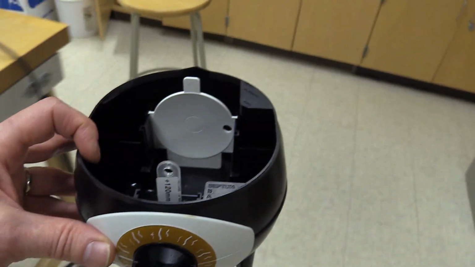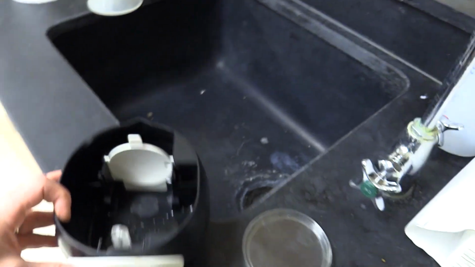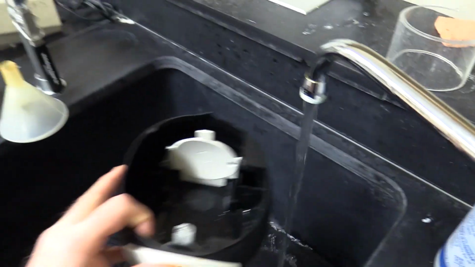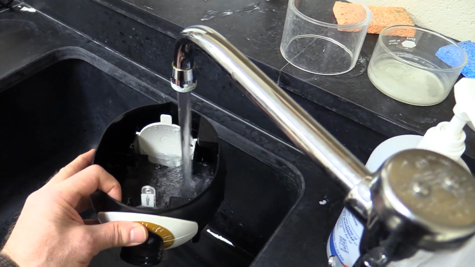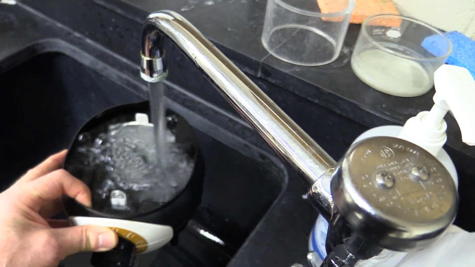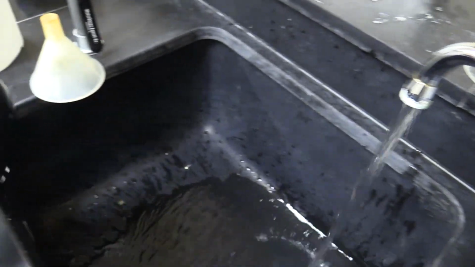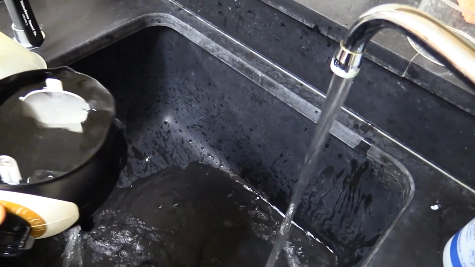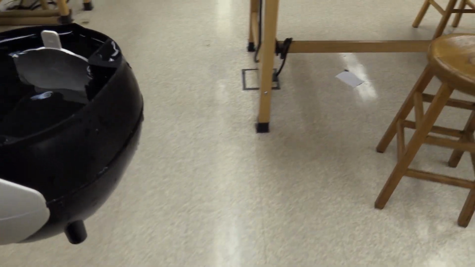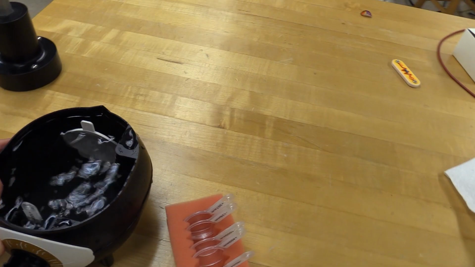like so. And next we're going to fill the model with water. So since there's just me here, I'm going to take it over to the sink and fill it with water. This is to simulate the fluid that is inside your eyeball. So here we go. Fill it right up. There we go. I'm going to pour out a little bit more so I don't make too much of a mess. Okay. Let's take it back over here.